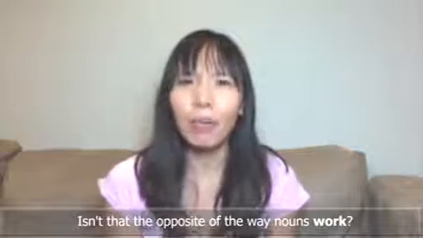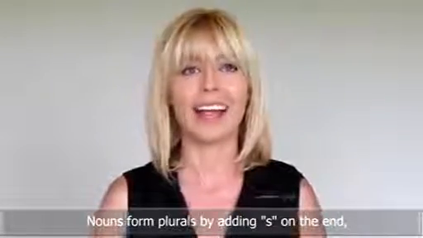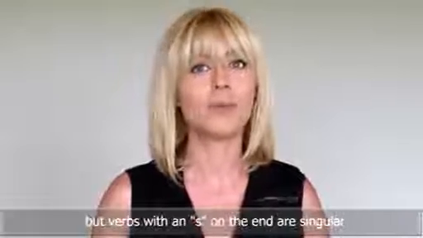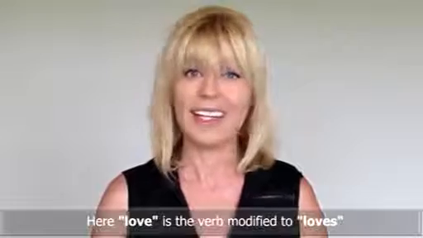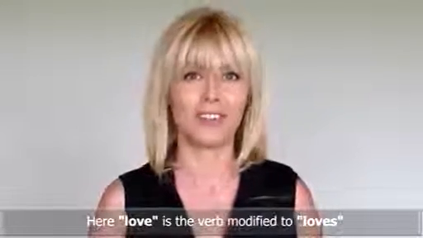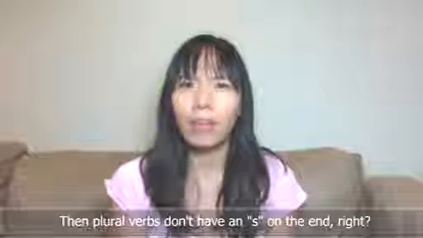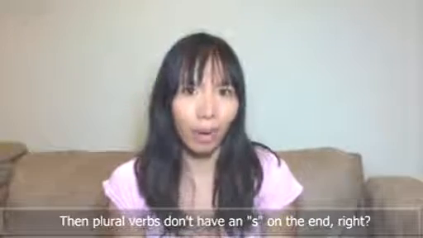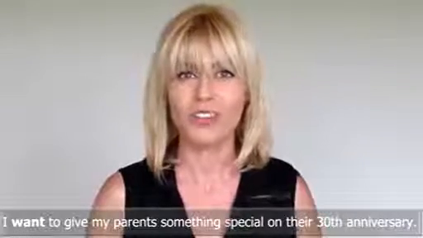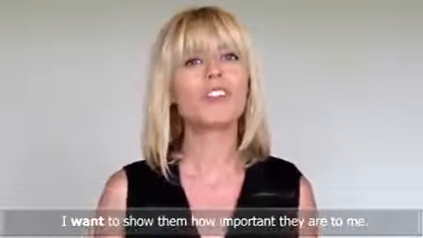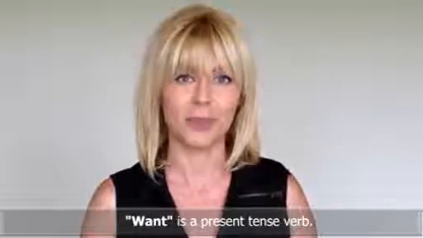Isn't that the opposite of the way nouns work? Yes, it is. Nouns form plurals by adding S on the end, but verbs with an S on the end are singular. My daughter loves swimming. Here, love is the verb modified to loves because I'm talking about my daughter. Then plural verbs don't have an S on the end, right? That's right. I want to give my parents something special on their 30th anniversary. I want to show them how important they are to me. Want is a present tense verb.